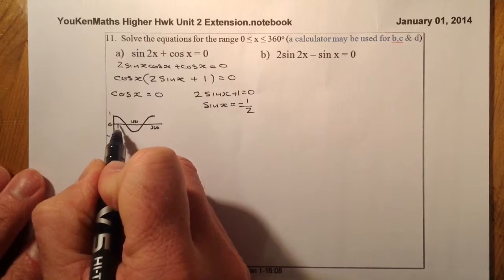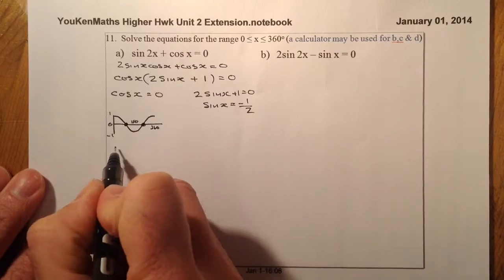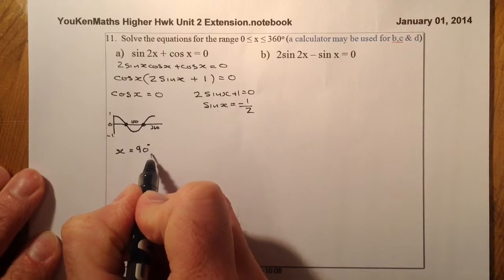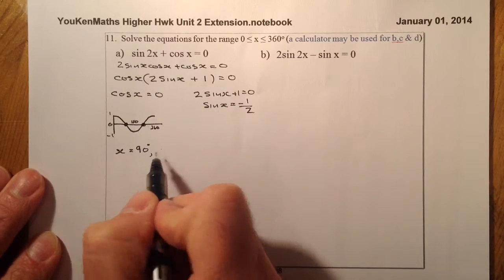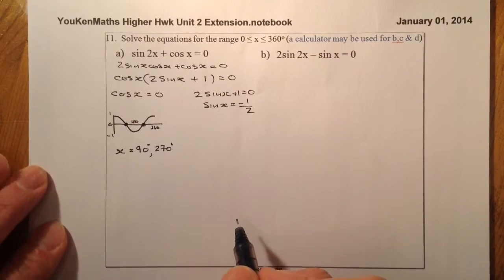So the points where it's equal to 0 is 1 point there and 1 point there. So straight away what I can say is that x is equal to 90 degrees and x is going to be equal to 270 degrees. So from my knowledge of the cosine graph.